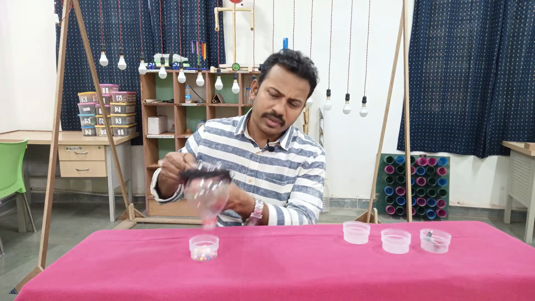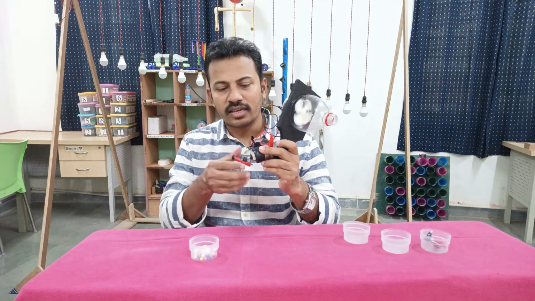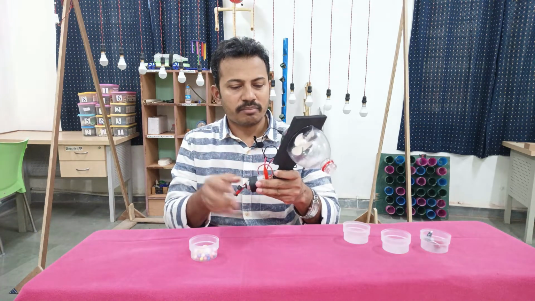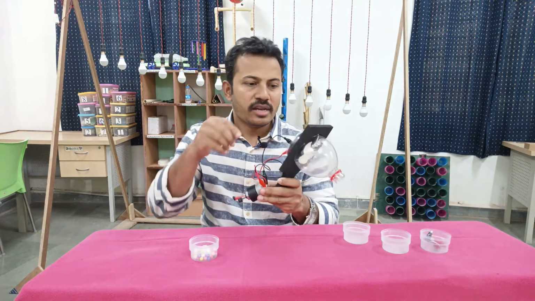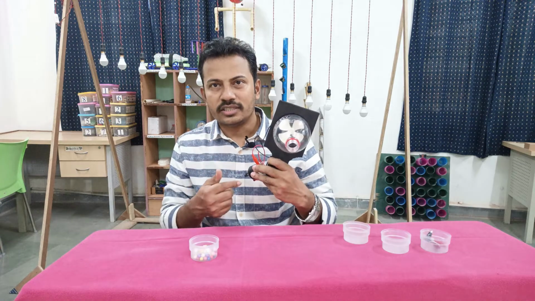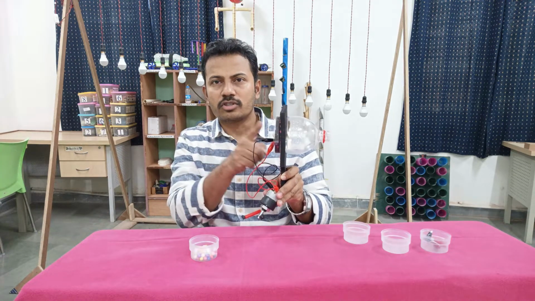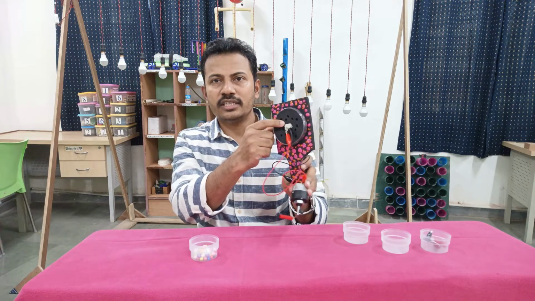What is happening here is, when I am rotating this motor, it is producing electricity which is being supplied to the other motor connected to the vacuum cleaner, which is powering the fan over there. The fan is rotating and pushing air with a greater speed from the exhaust port. When it is pushing air from this exhaust port which is behind, it is creating a low pressure here.